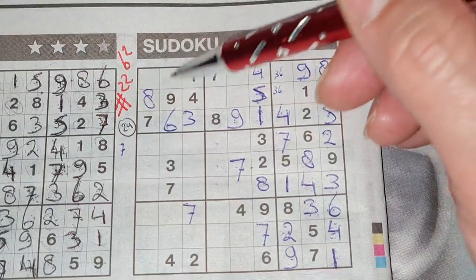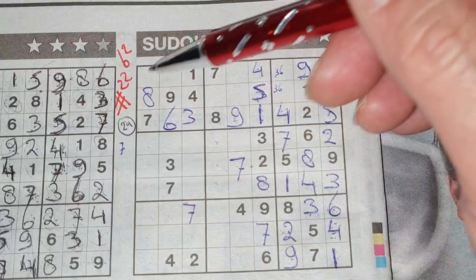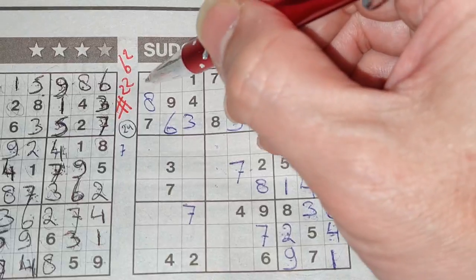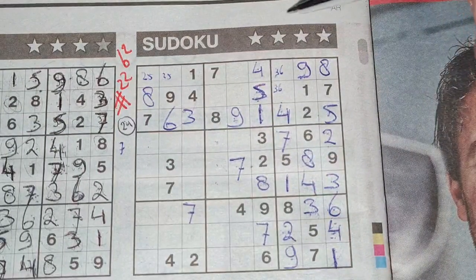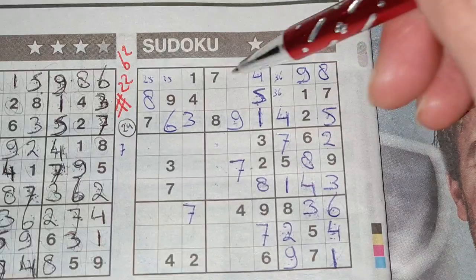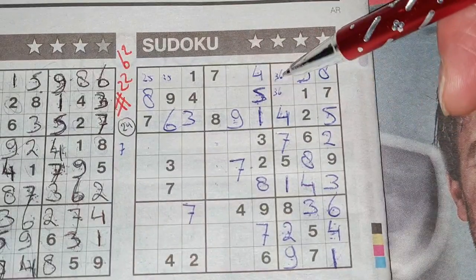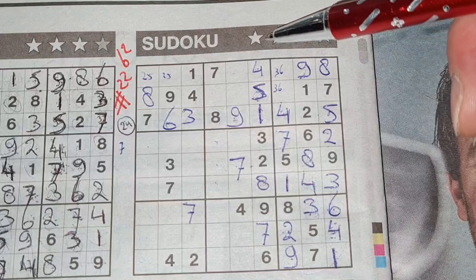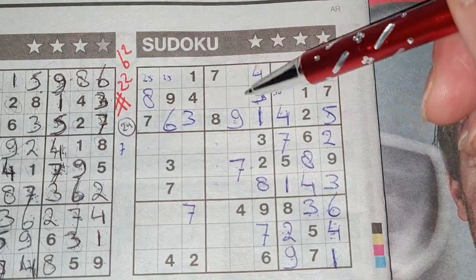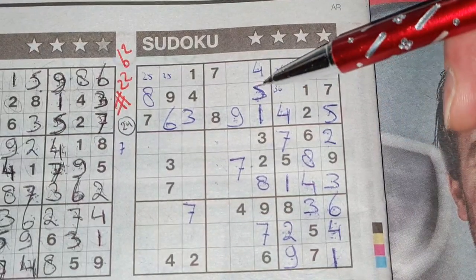Alright. 2 numbers left in this big square for the numbers 2 and 5. 2 and 5 in this big square. That means the other pair should be 3 and 6. Here should be a 2.